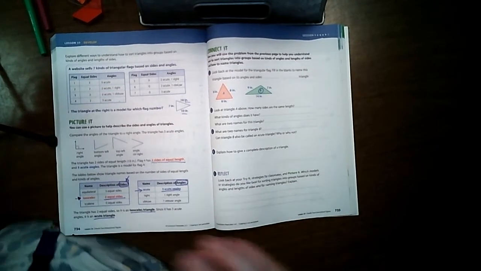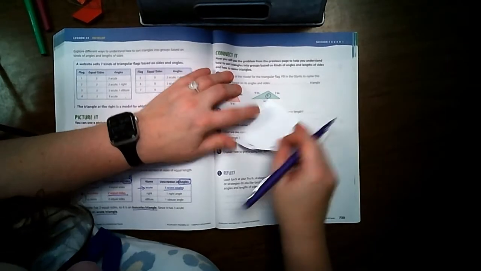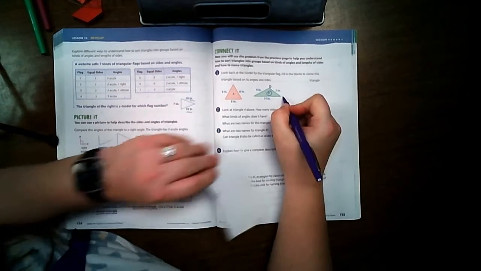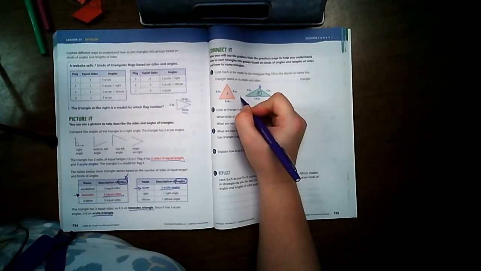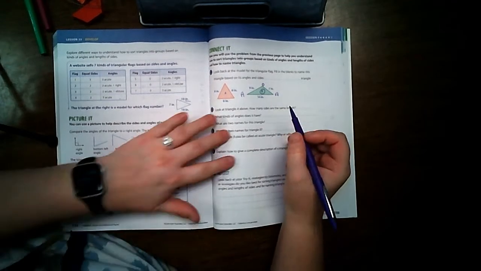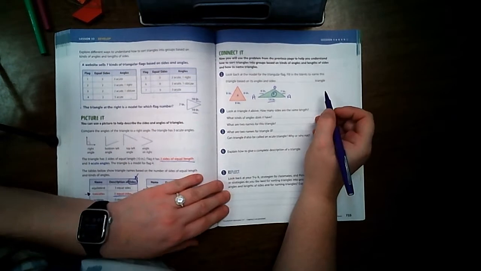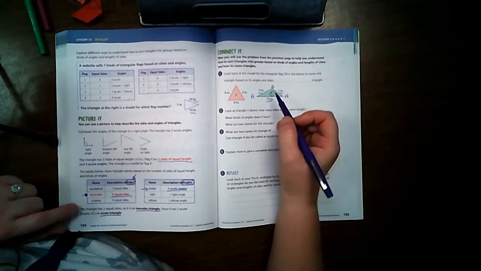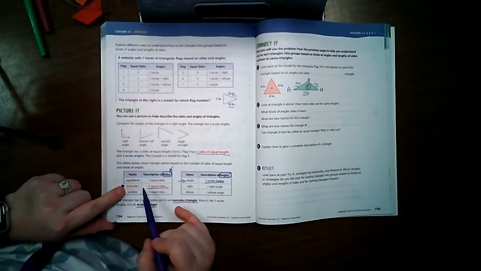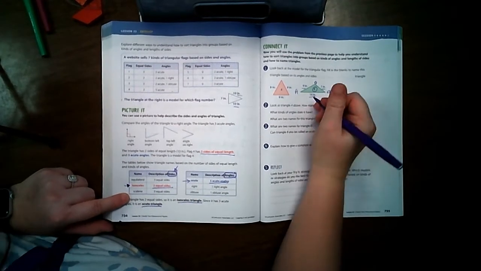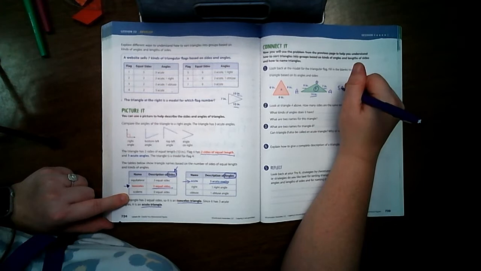So, based on this, first let's determine the size of this angle right here. Oh, that's obtuse. But then this is acute, and that is acute. There's no equal sides on this one. So, first, we're going to come over here, and we have no equal sides, so that means it is scalene.